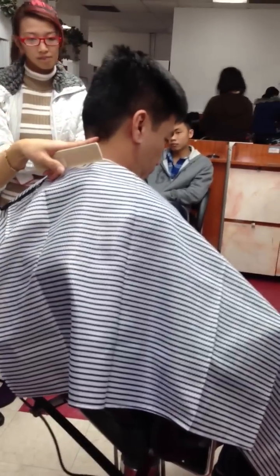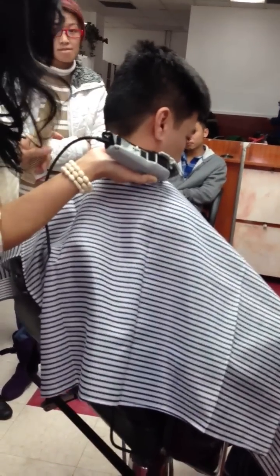You see the direction of the hand rope. I cannot move like this. I have to move opposite.